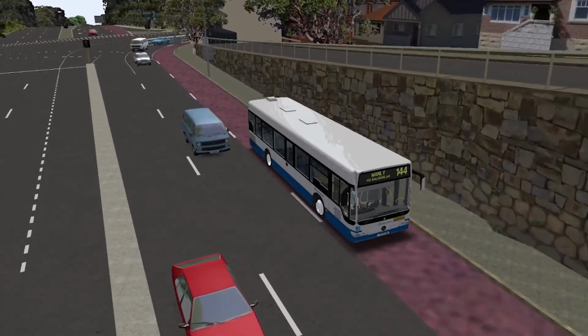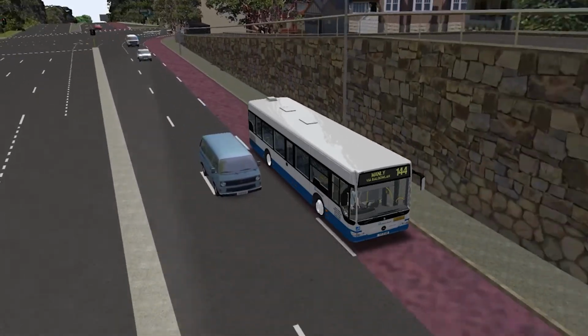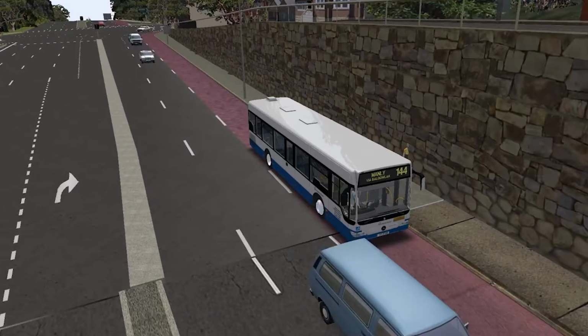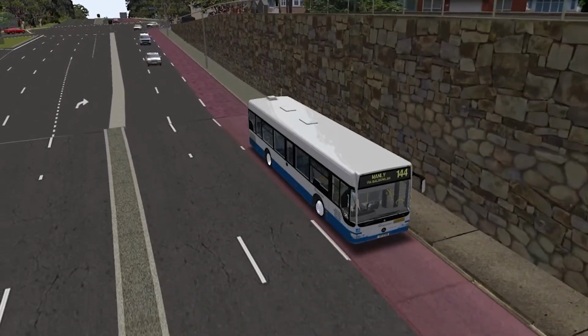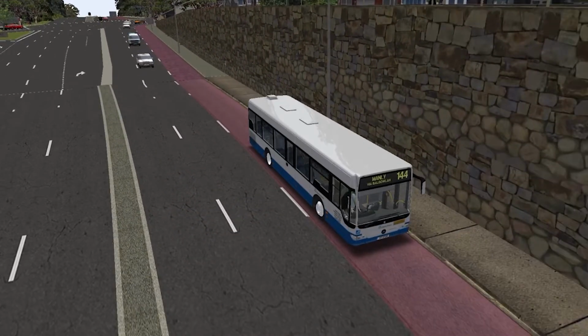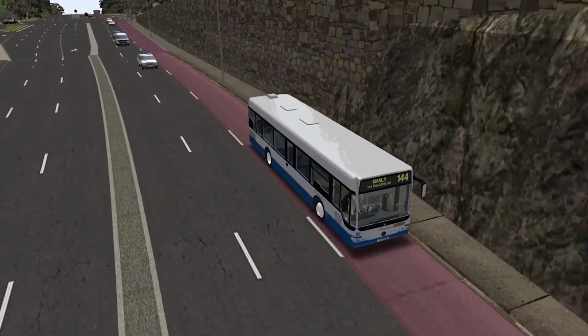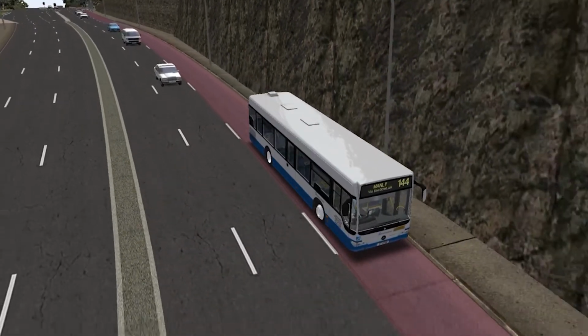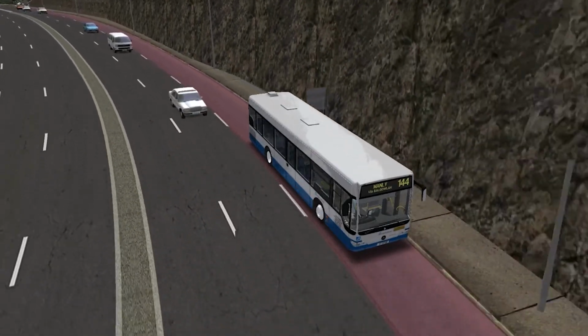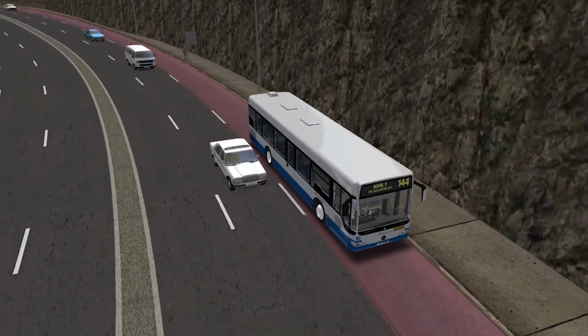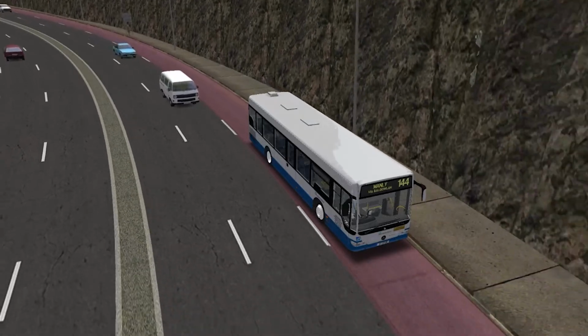Now I can't help but notice that we're actually going away from Manly, and maybe we should have Chatswood on the front of the bus, but we'll just go with it. This looks like, I could be wrong, we could be heading down towards the Spit Bridge. It looks like that general area.